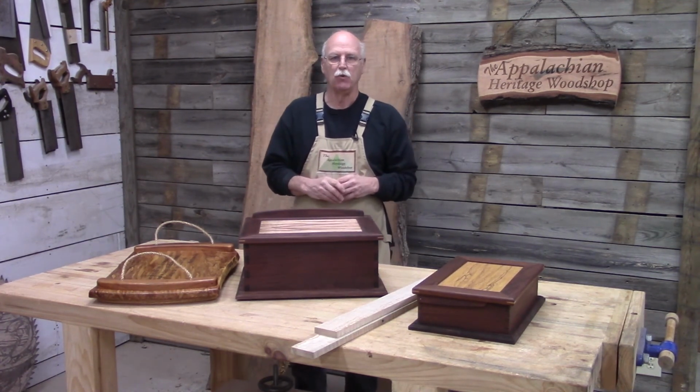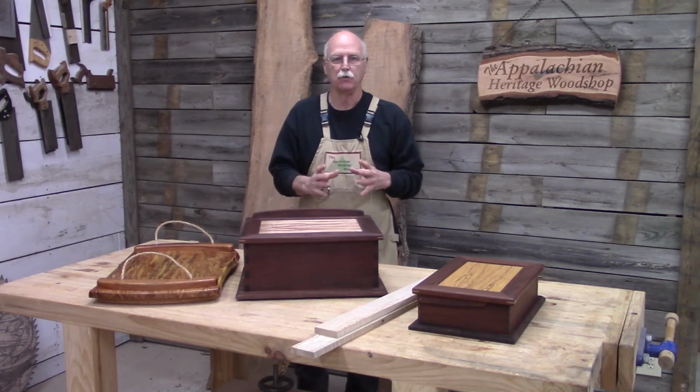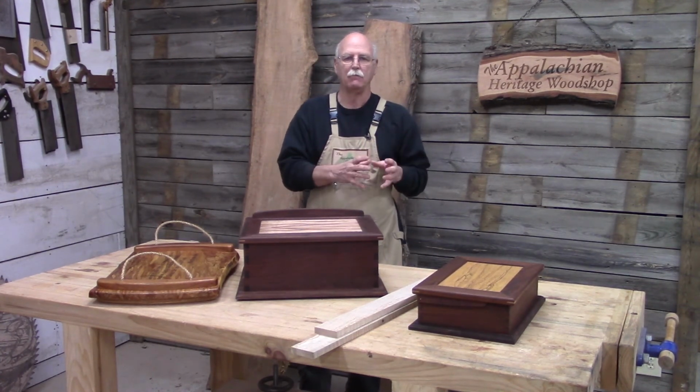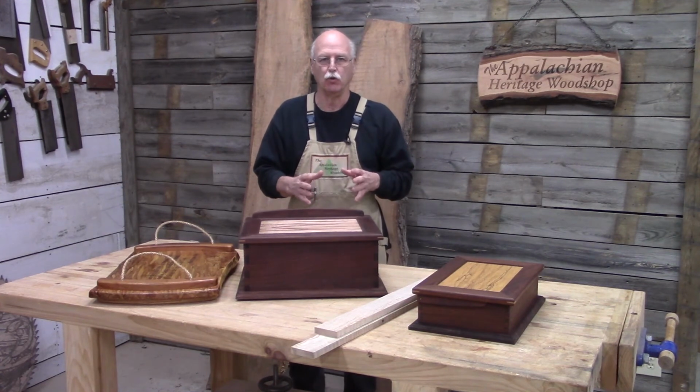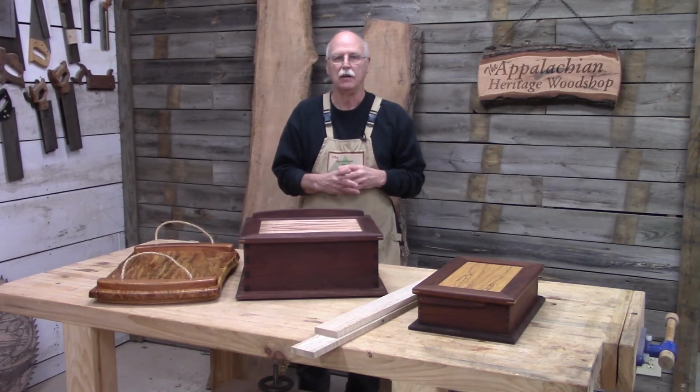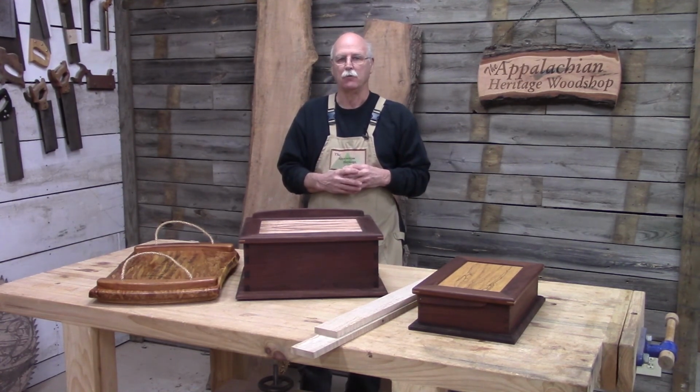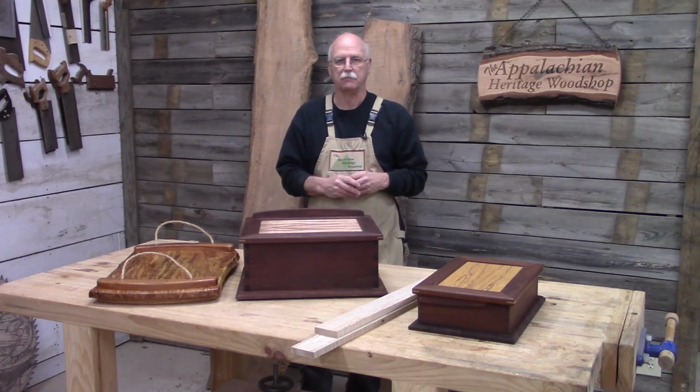So the next time you want a unique item built, think of some of the abnormalities that occur in the woods, and specifically maple, as a centerpiece for your woodworking project.